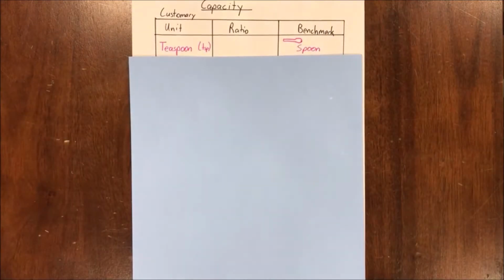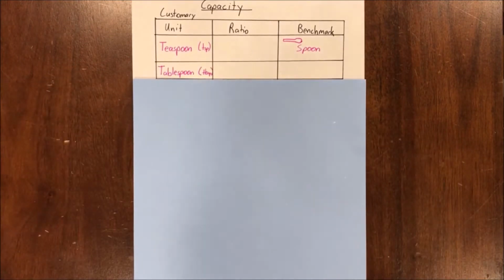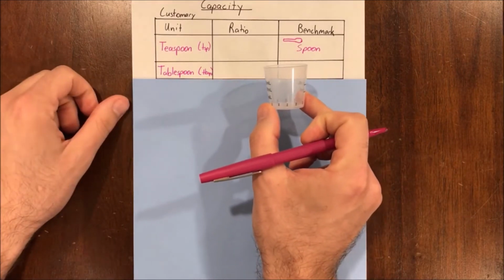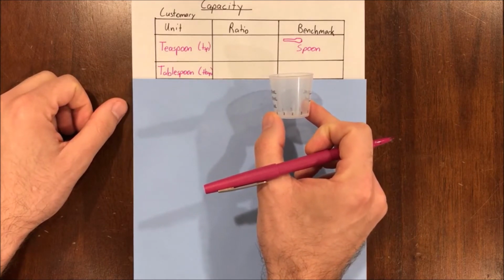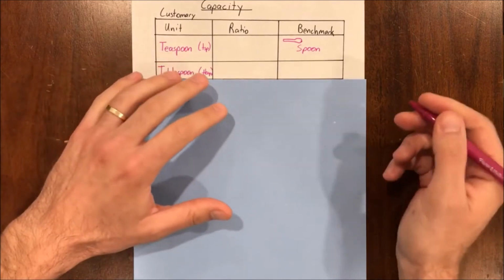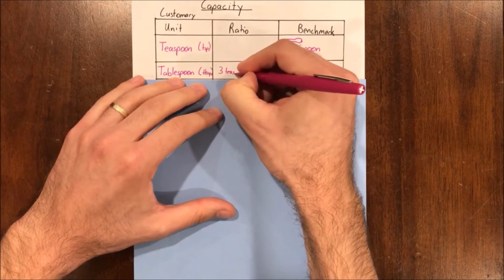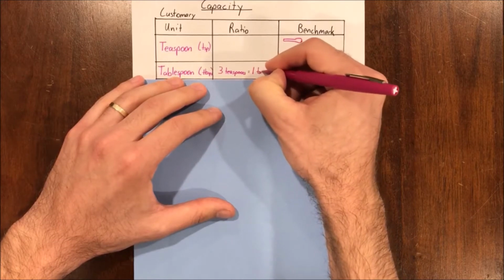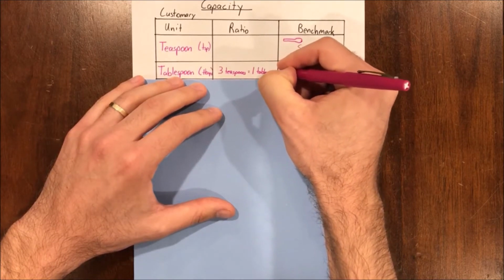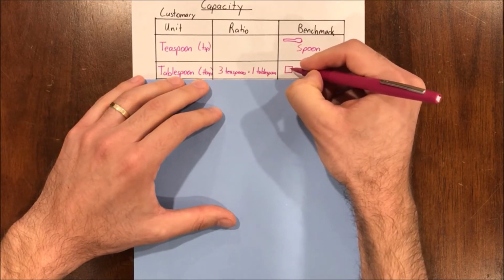Okay. The next largest unit is a tablespoon. We can use a medicine cup as the benchmark for a tablespoon. So go ahead and say tablespoon, medicine cup. And there are actually 3 teaspoons in 1 tablespoon. I'm going to draw my medicine cup right here. We've got like the little markings on it.